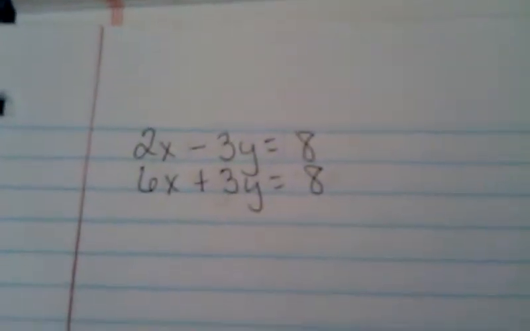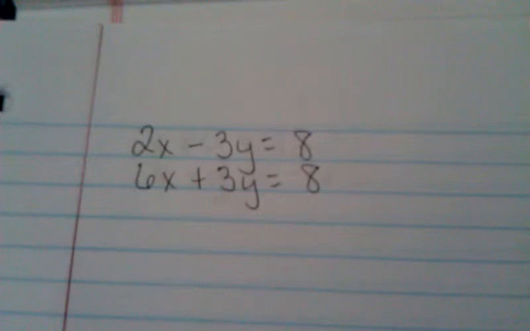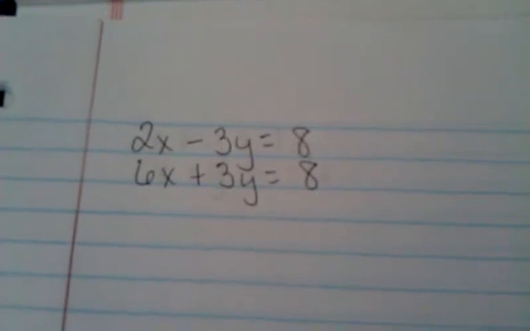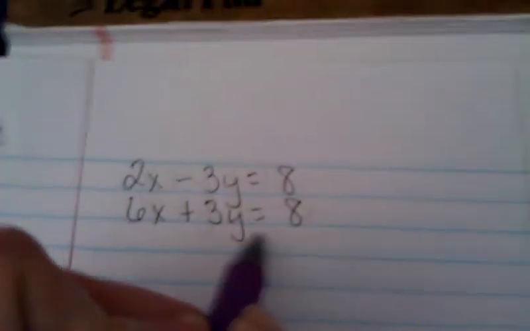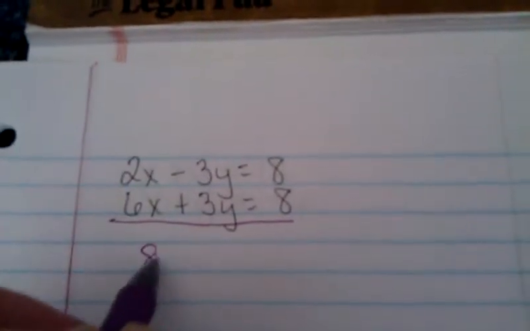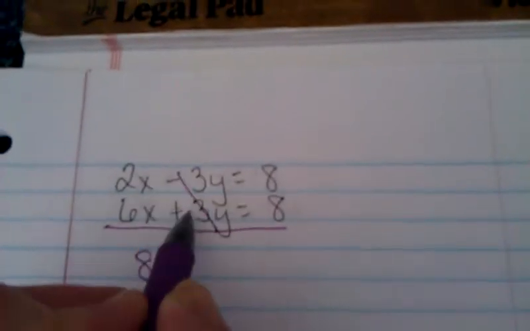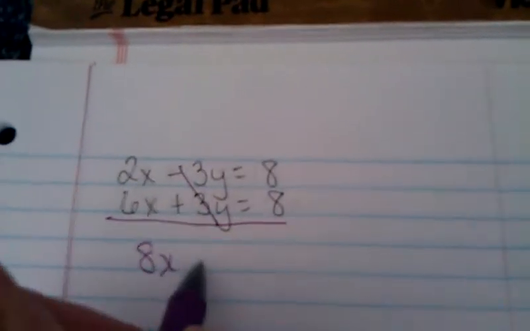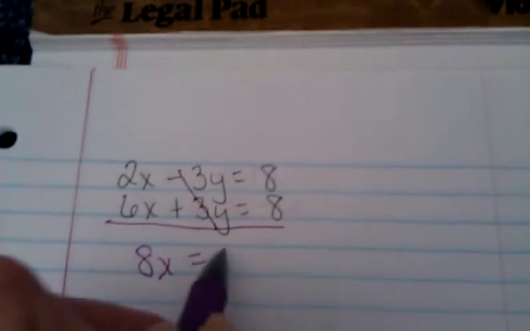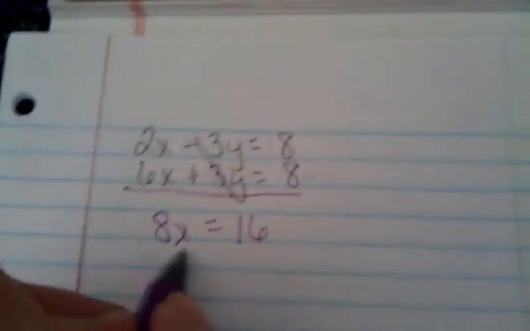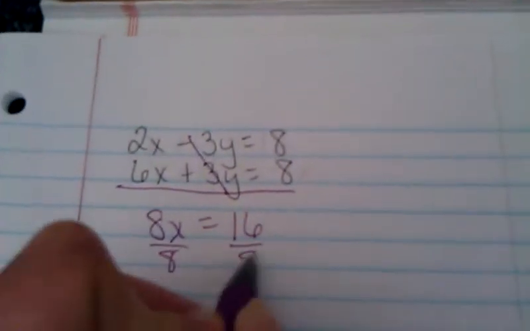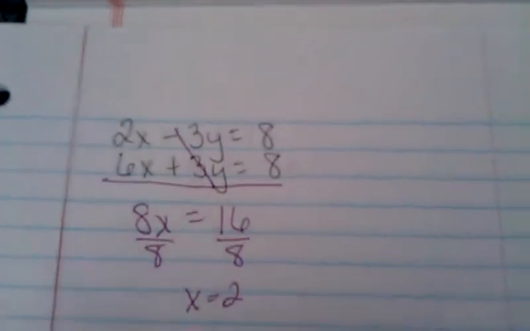For the next one, here's the next problem. If you want to write that down, press pause, and then come back and see how you did. I'm going to combine these two together. 2 plus 6 is 8x. These cancel out because -3 and 3 make 0, equals 8 plus 8 is 16. I divide by 8, x equals 2.